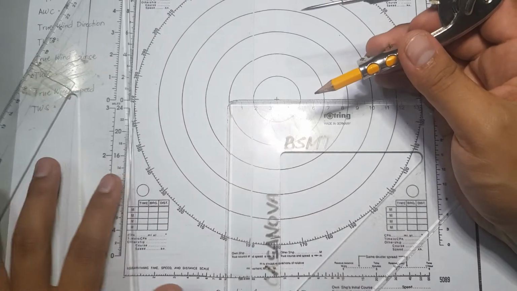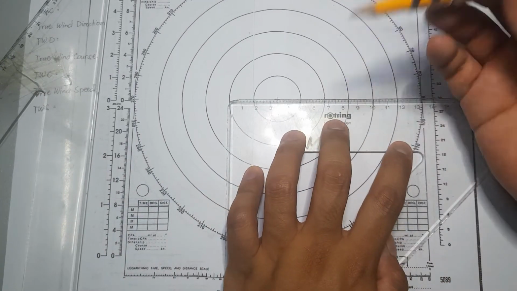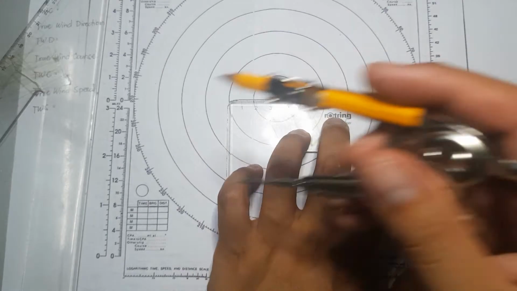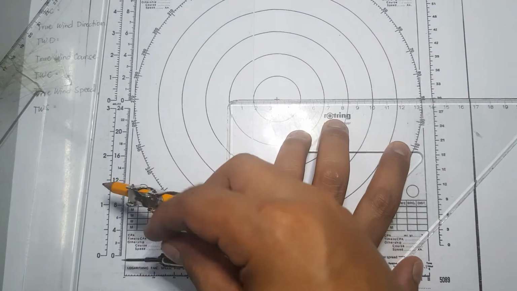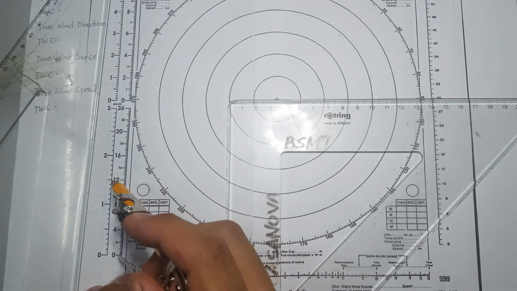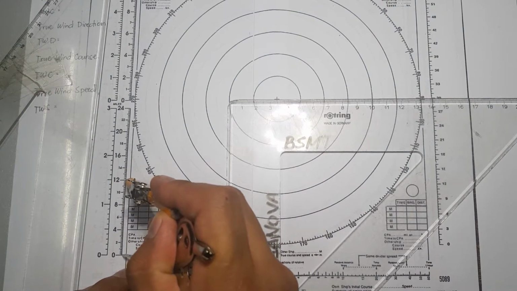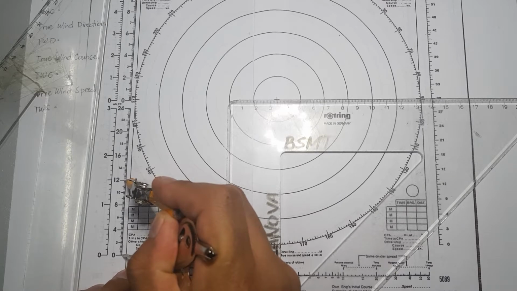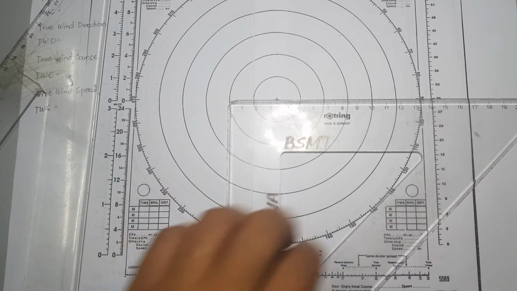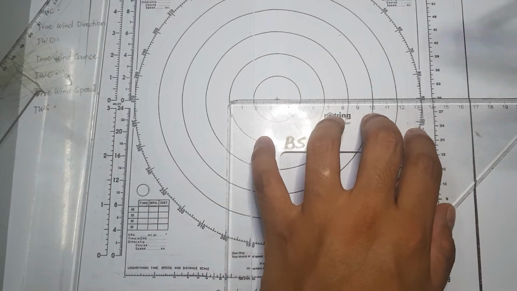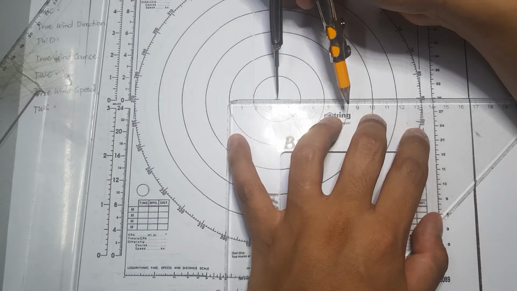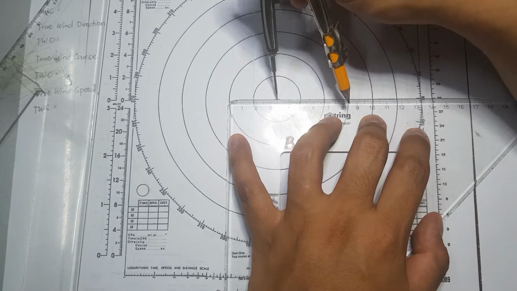We will use this distance scale for the speed, and we will have the divider spread from 0 to 12 for us to have the 12 knots of speed, and lay it on your radar transfer plotting sheet. Mark it.